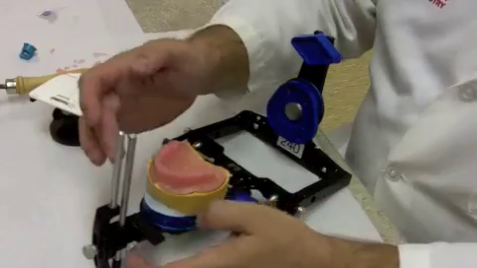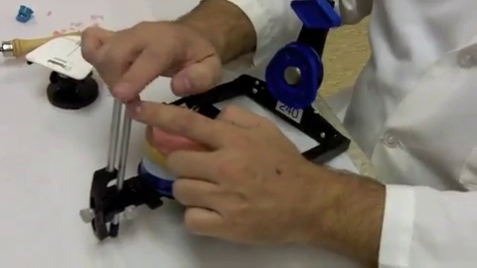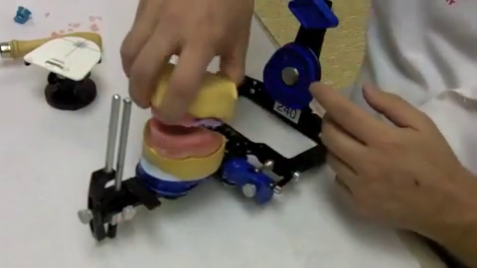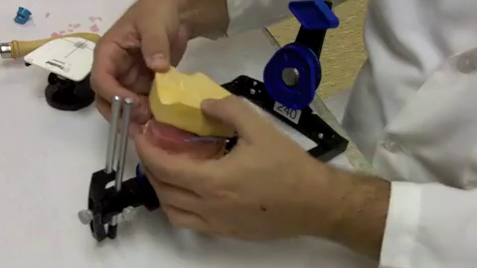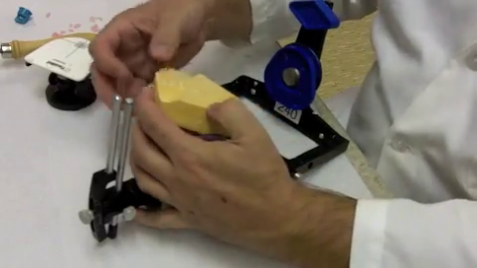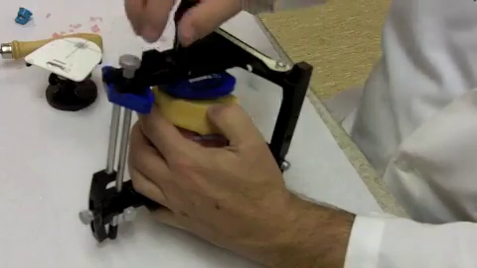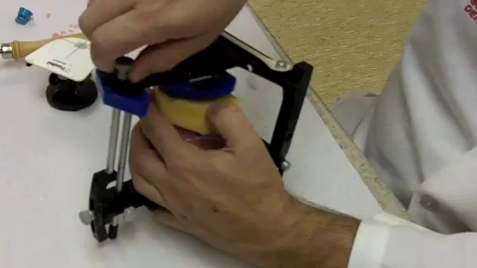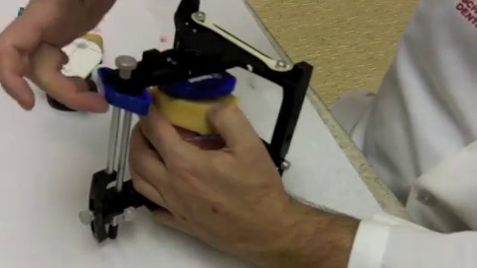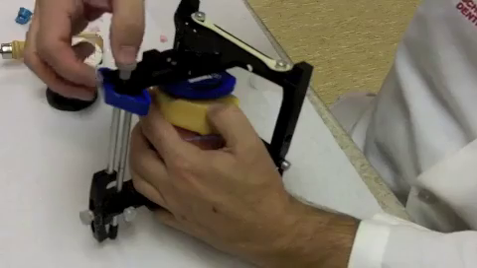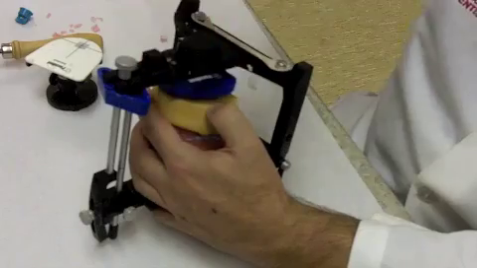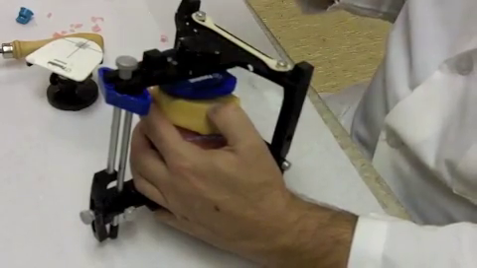This ensures that whenever I close this articulator, I'm not going to set the table down on that inner pin. It's going to touch the outer pin. And then with my registration material, with my mandibular cast, I'm going to close it, ensure that that table is contacting that outer pin that's set at 0. So we know everything's set at 0. This is what's going to maintain our vertical dimension of occlusion.